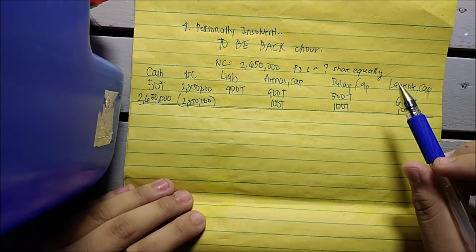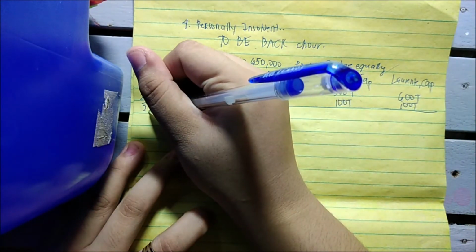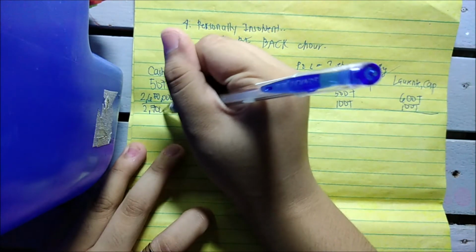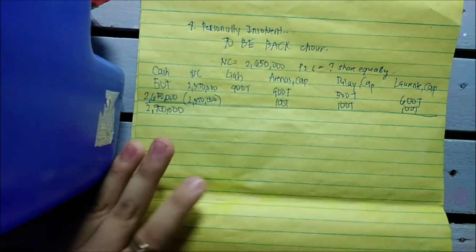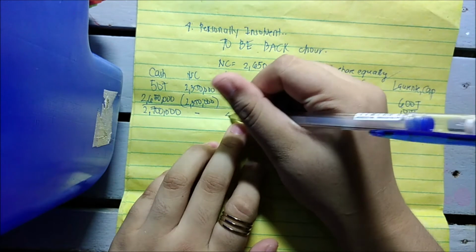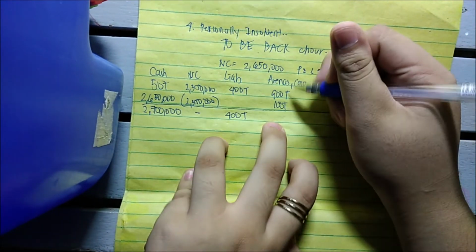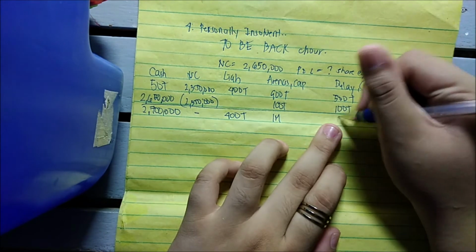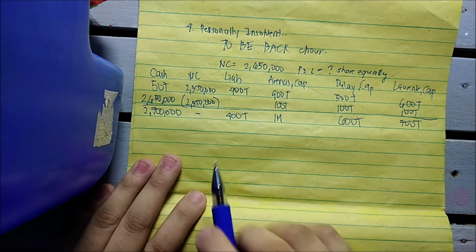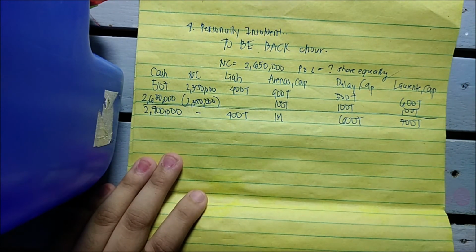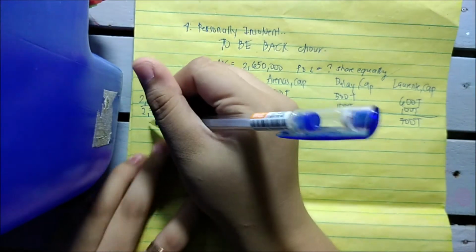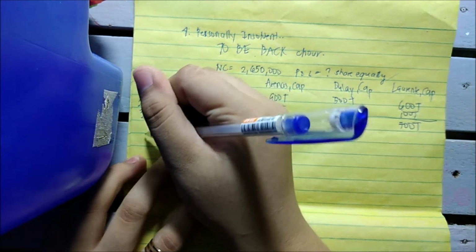Now what we do is add it. Again, add 50,000 or 2,650,000. Last, the hyphen. Bring it down. Liabilities. Add 1 million. Add 600,000. Add 700,000. Alright. So realization of assets, check. Number 2 is payment of liabilities, 400,000. Settle it, 400,000. Alright.